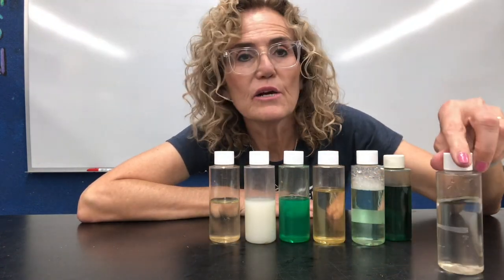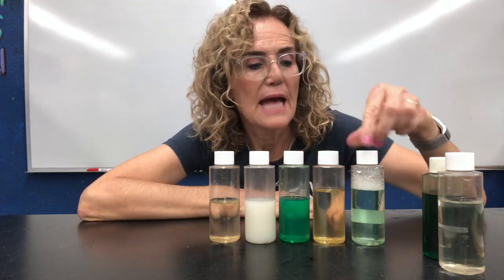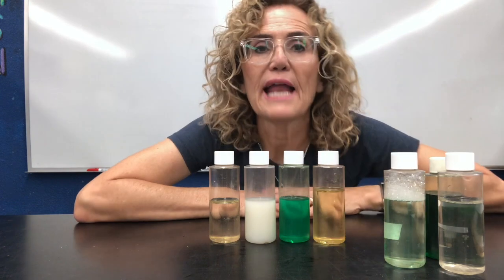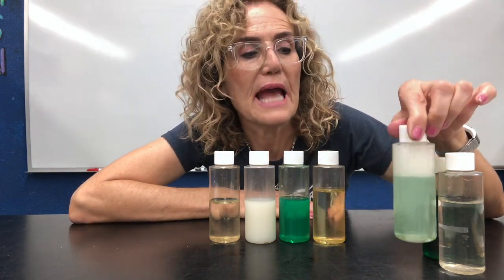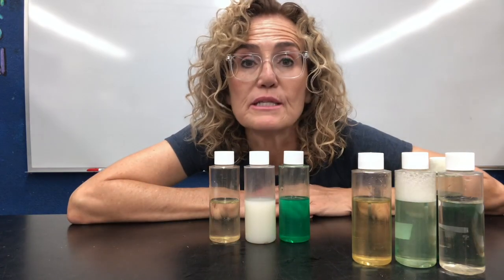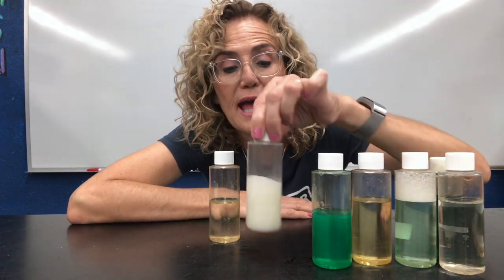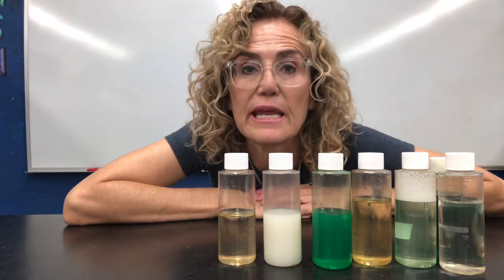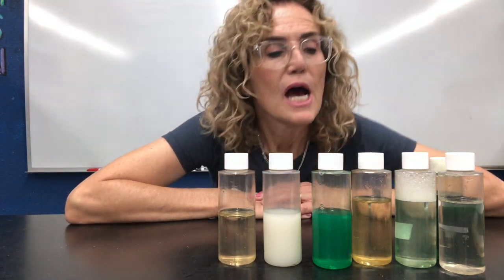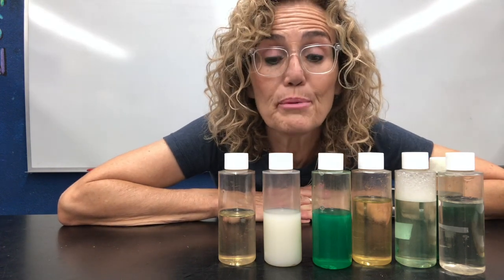I had the clear water and the green water, they tied. They were the same. After that, it was the water that had a little bit of dish soap in it, because it got bubbly, and the bubbles, I think, slowed it down. Then, for me, it was the oil, then the dish soap, then the hair conditioner, and then the honey or the Karo syrup.